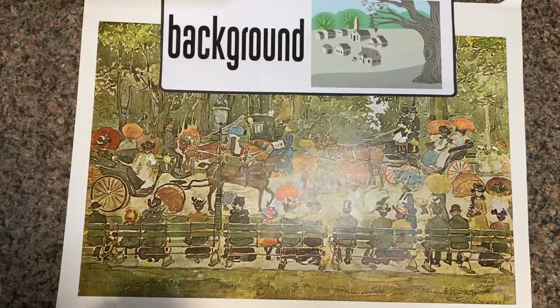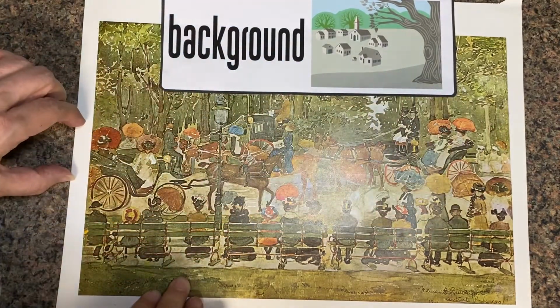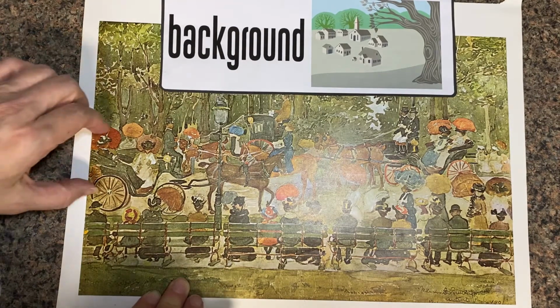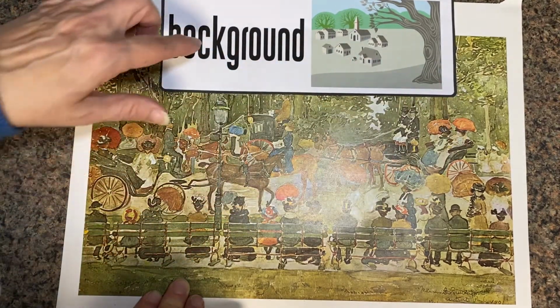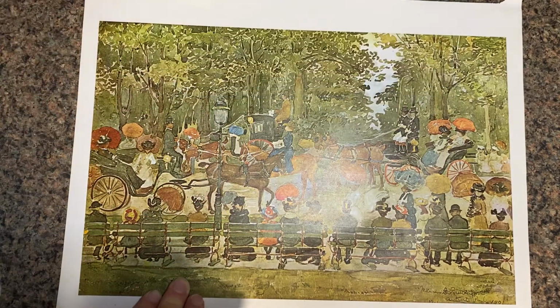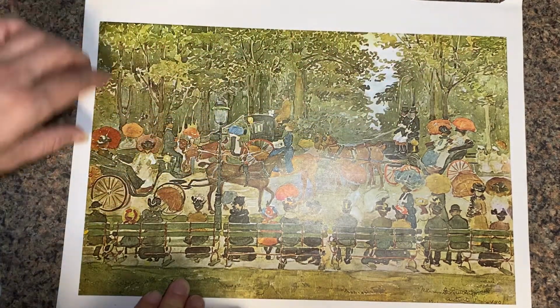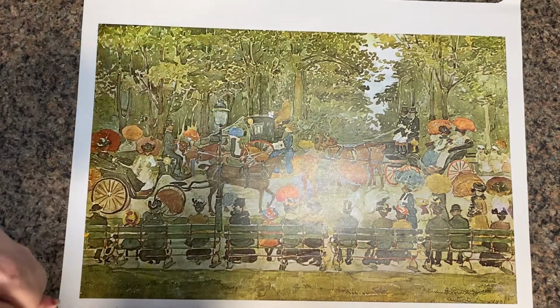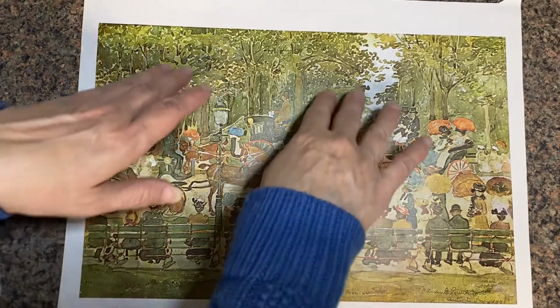What's in the middle? The middle, we have the path or the road. I don't think it's a road. I think, well, it might be because you have a lot of carriages on there. You got the carriages and the horses, and people are riding in the middle ground. Now, what's in the background? In the background, we see all of the trees going on. All of the trees and a little bit of sky. So we can see in this picture pretty clearly the three different kinds of grounds. The foreground, the middle ground, and the background.